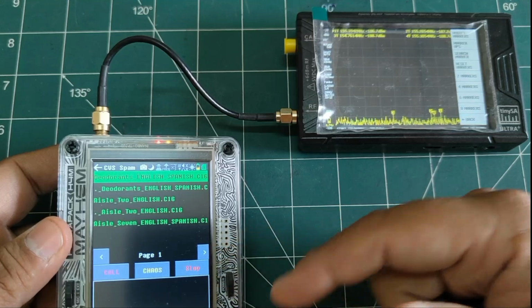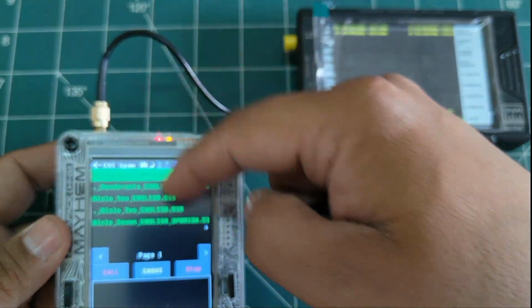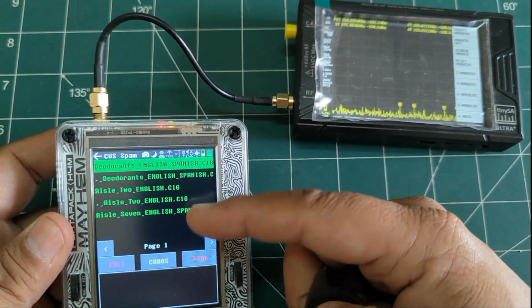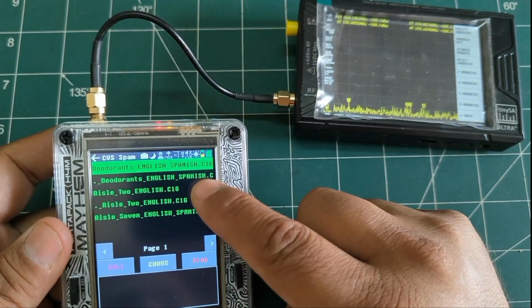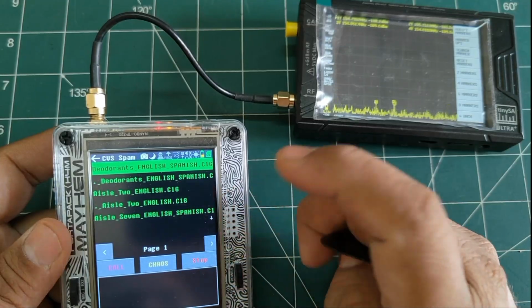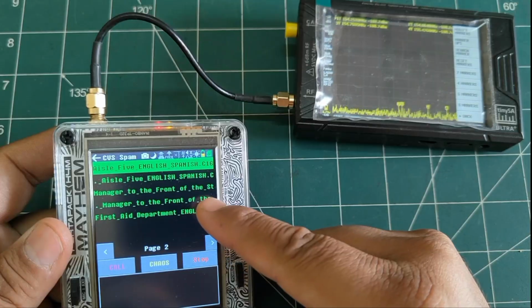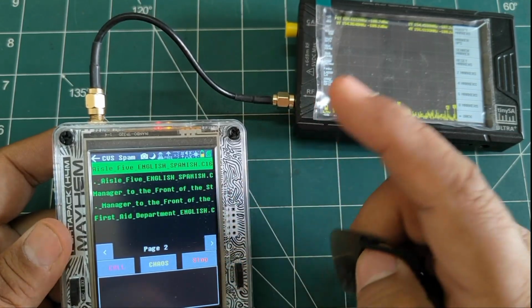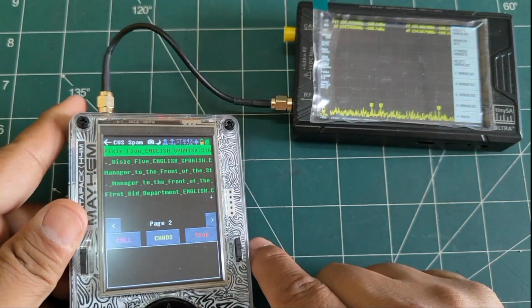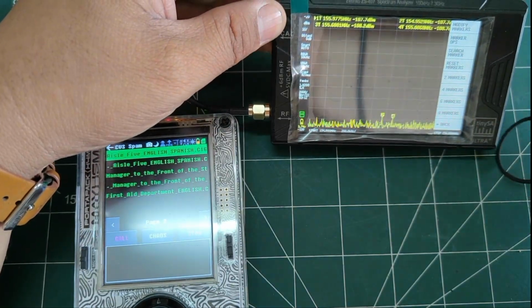I just wanted to show you guys using my spectrum analyzer that you can insert an antenna, and this will just create chaos. For example, there are default files, like deodorants English Spanish, IL2 English, and so on. There are multiple files that you can transmit. Manager to the front, first aid department, so on and so forth. So these generally operate in the vicinity of around 315 megahertz.